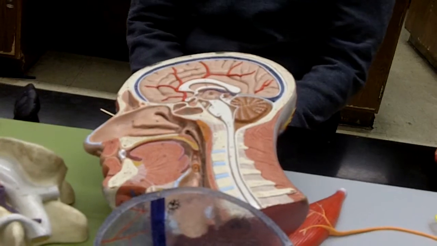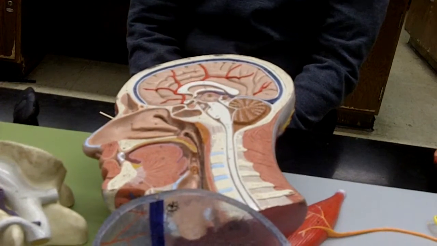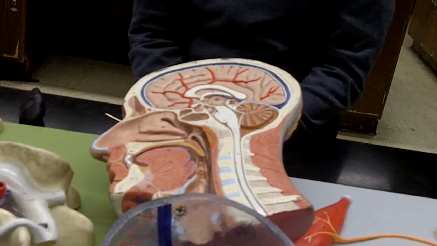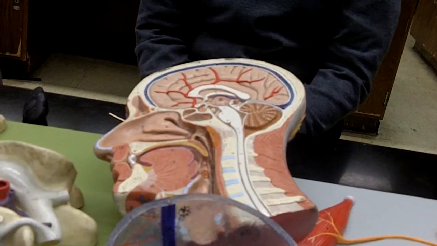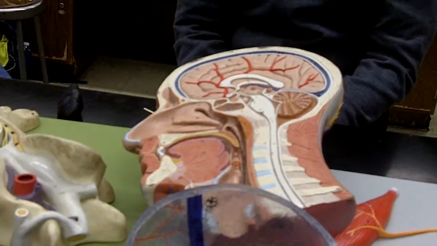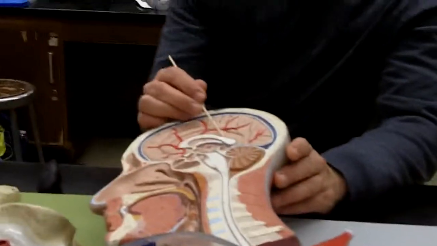Good. So what connects the hypothalamus to the pituitary gland? Infundibulum. Very good. What's the name of the structure that produces CSF? Choroid plexus. Good. What's the name of the structure that produces the majority of CSF? Choroid plexus. What are the name of the cells that produce CSF? Ependymal cells, remember? What are they called? Ependymal cells. Very good.